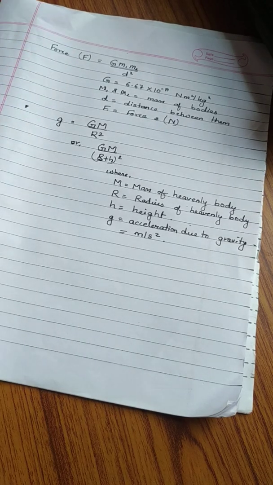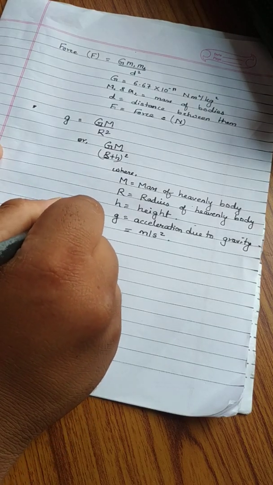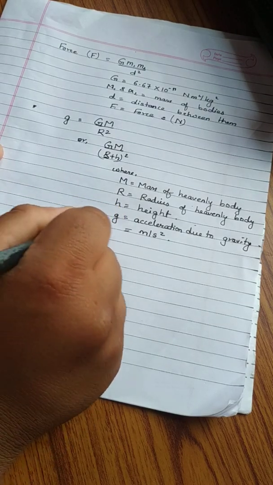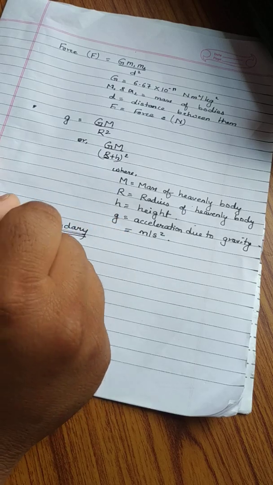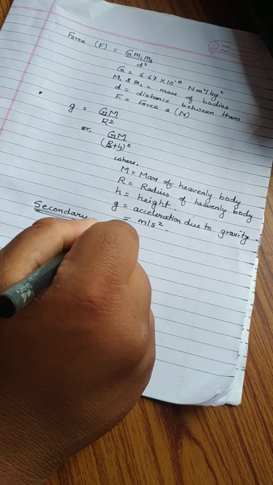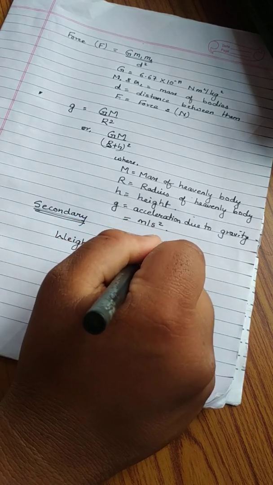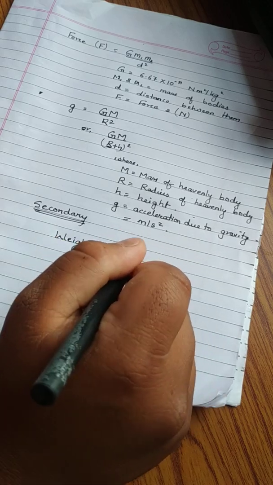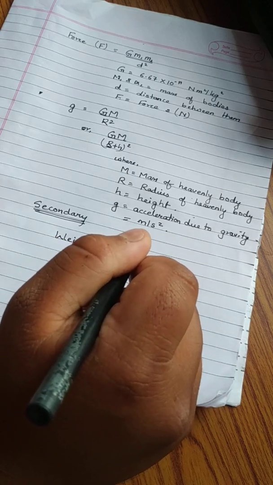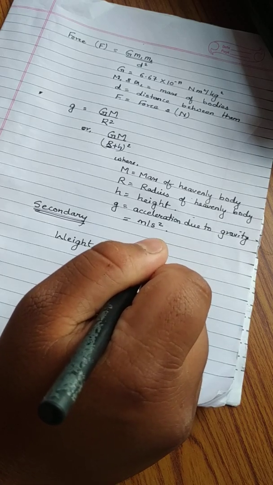Except these two formulas, there are some other secondary formulas used in this chapter, which play an important role in taking out the answers. For example, we need the formula of weight of the body. Weight of the body is given by small m, mass of the body, into acceleration due to gravity of that planet. If it's of Earth, it's 9.8, but it is variable in the case of Earth as well. It's different at the pole, different at the equator.